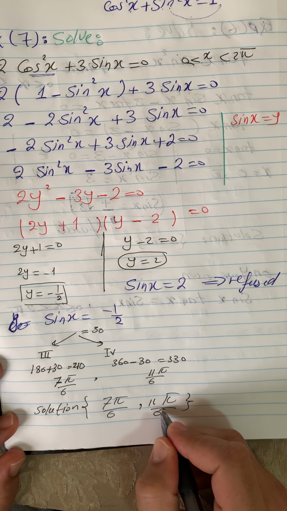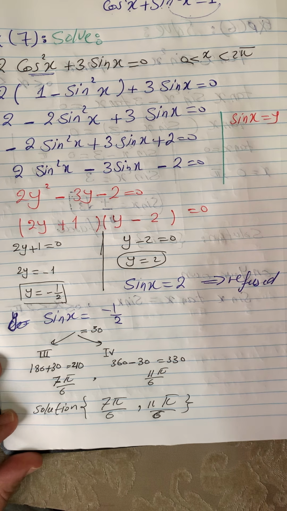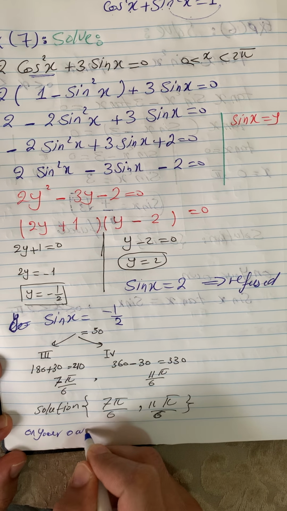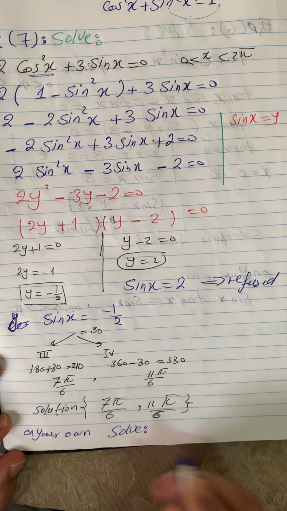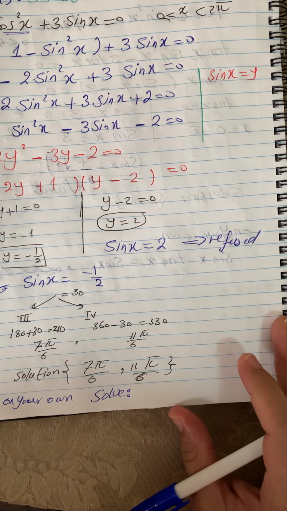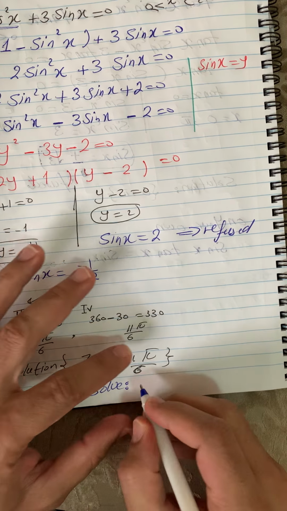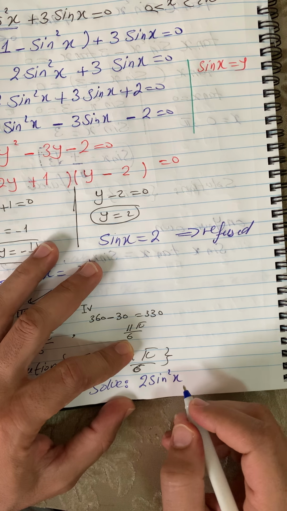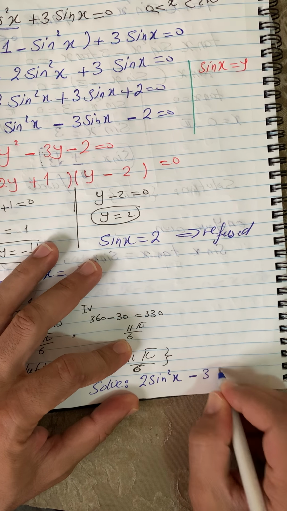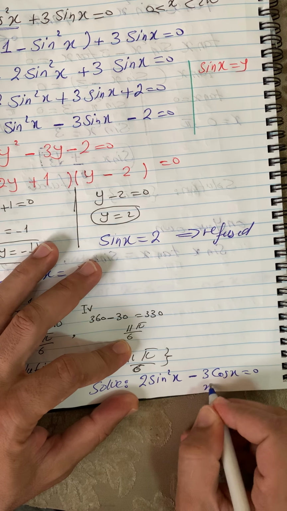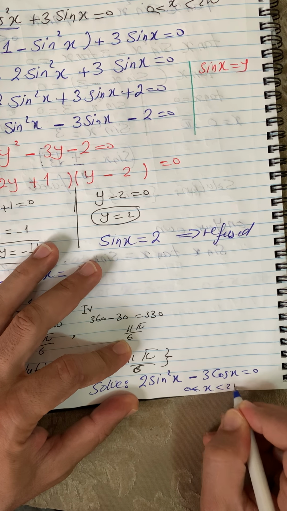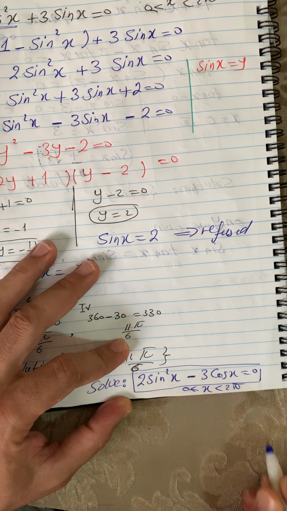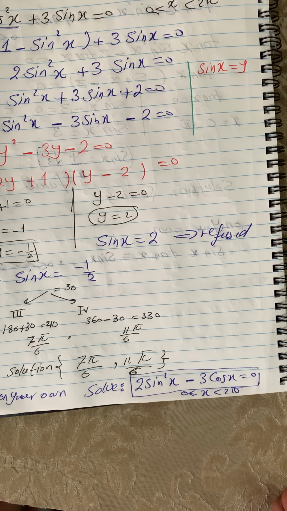Now on your own, solve the equation 2 sine square x minus 3 cosine x equals 0, given x more than or equal to 0 and less than 2 pi.